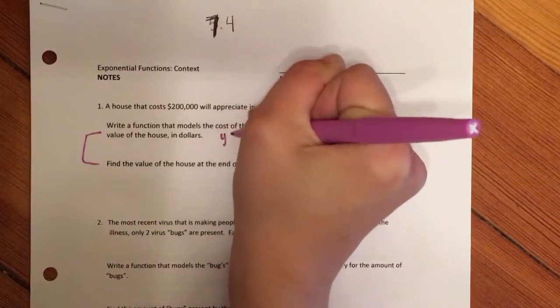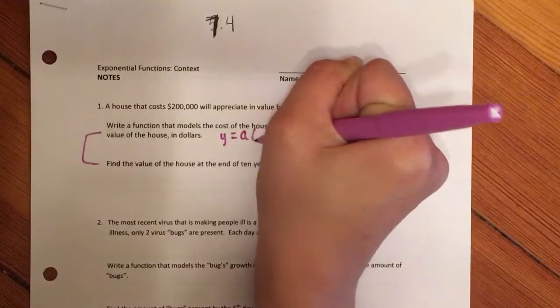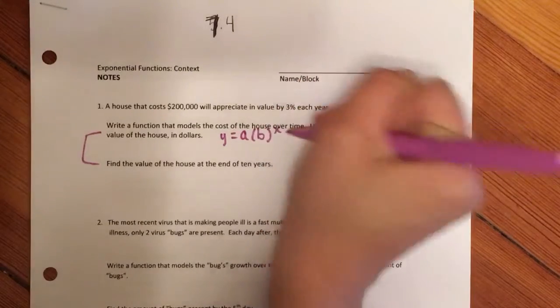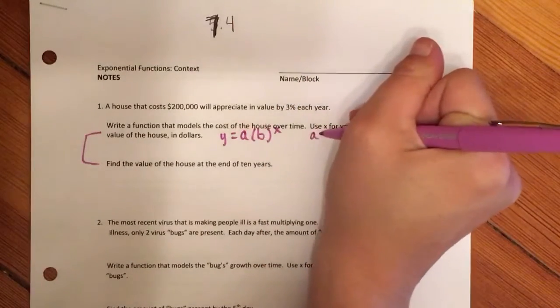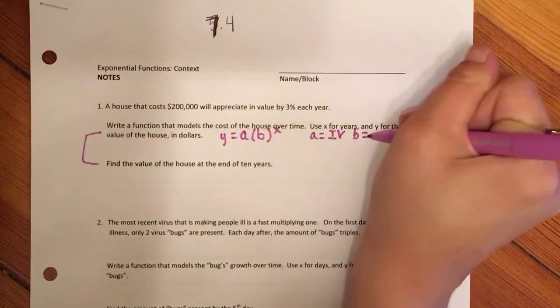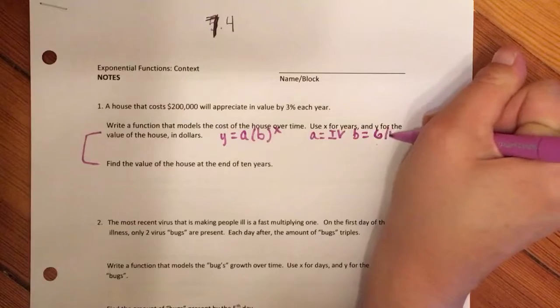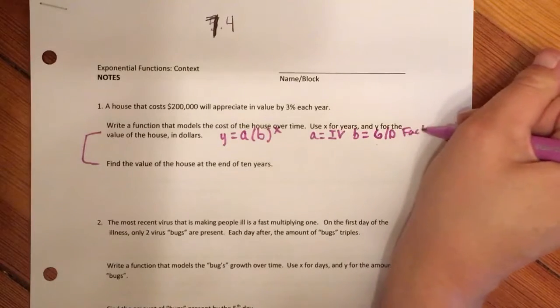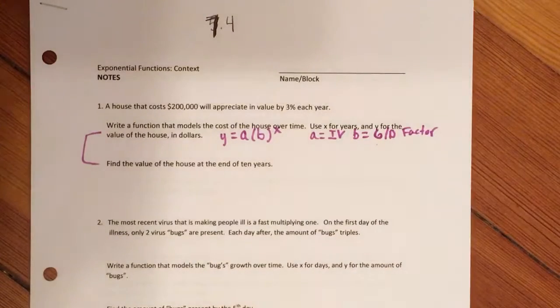We know that an exponential function is in the form of y equals ab to the x, where a is your initial value, b is your growth or decay factor. So we know that in order to write an equation, we need those two things.